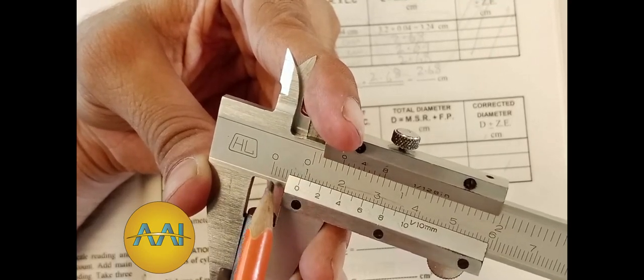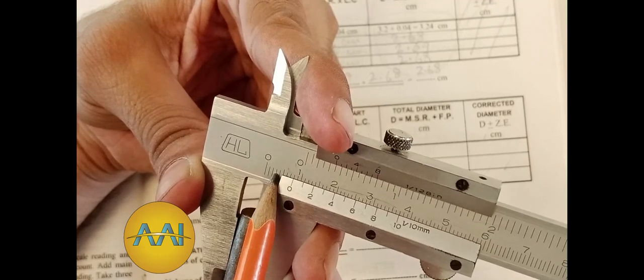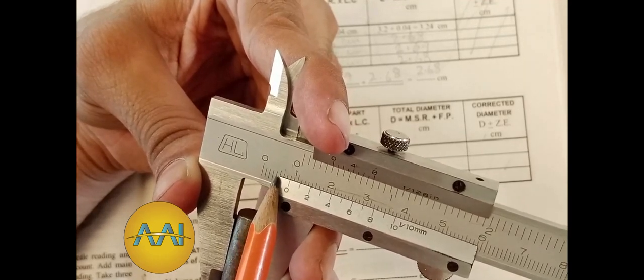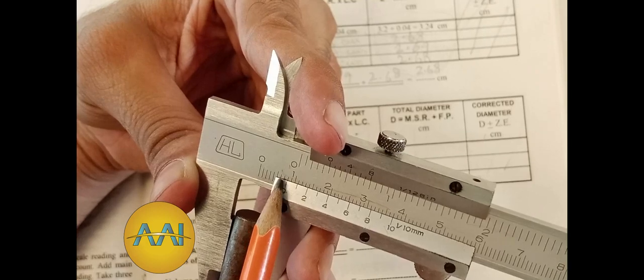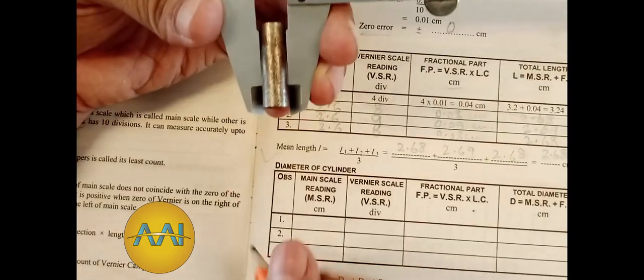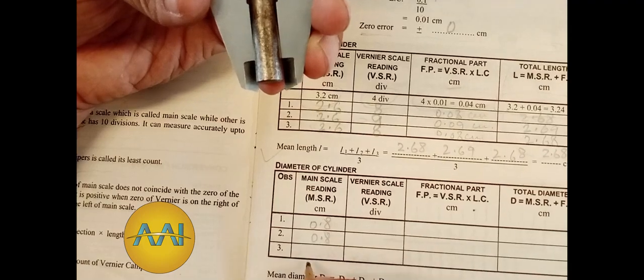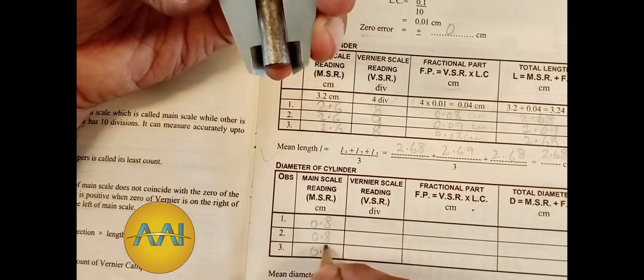So here is 0, 0.1, 0.2, 0.3, 0.4, 0.5, 0.6, 0.7, 0.8. In our case, the main scale reading is 0.8, which means the reading is the same throughout for the diameter of the solid cylinder.